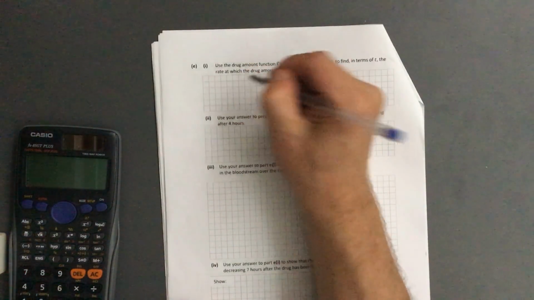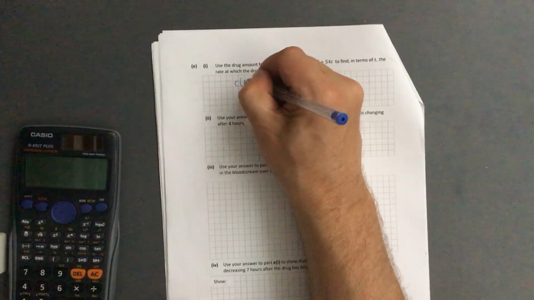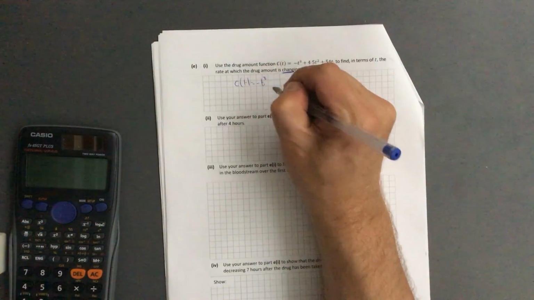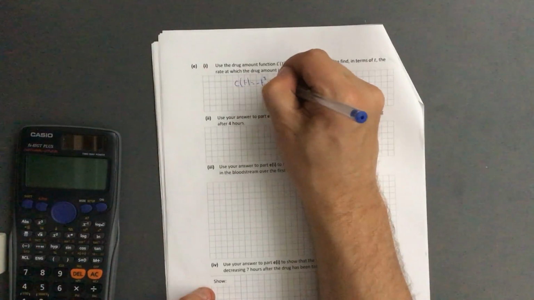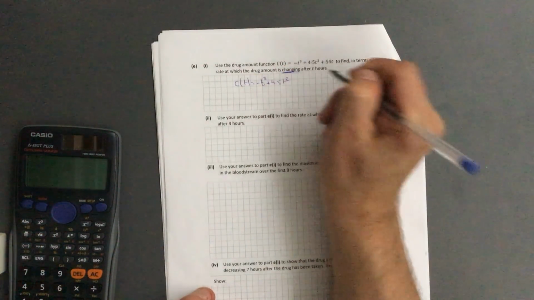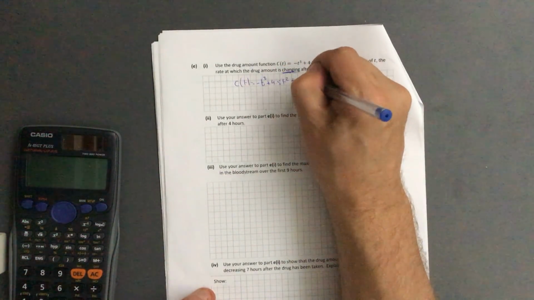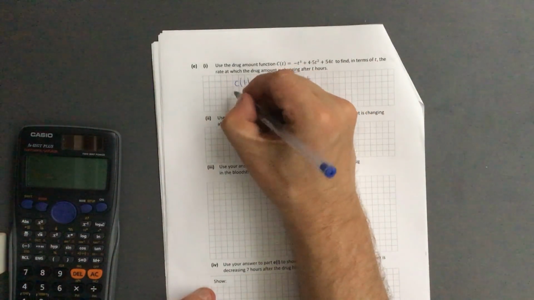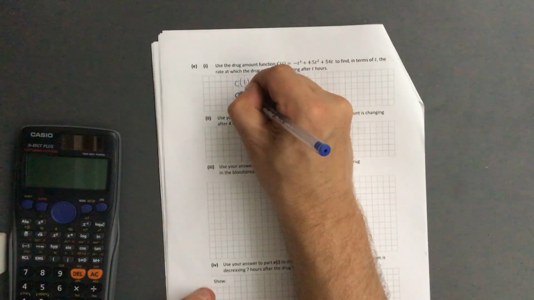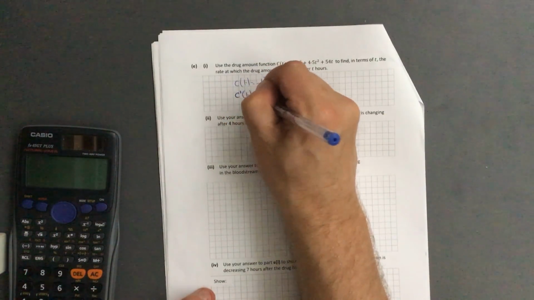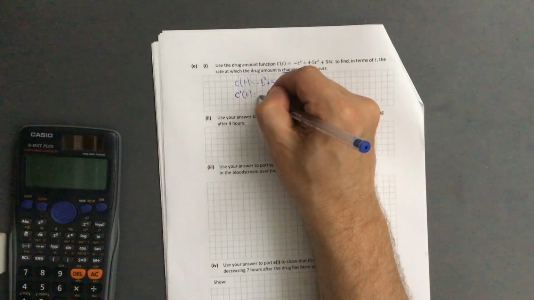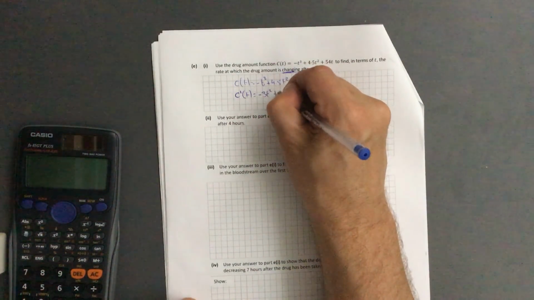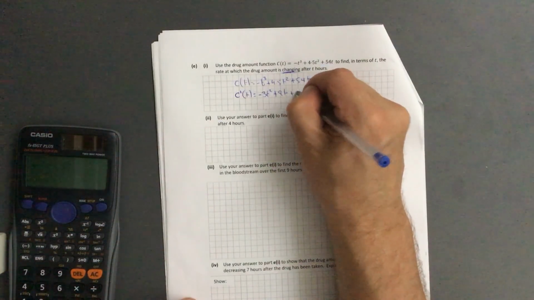So if C of t is equal to minus t cubed plus 4.5 t squared plus 54t, I want to differentiate this. So my c dash t, which means differentiation, I get minus 3t squared plus 9t plus 54.